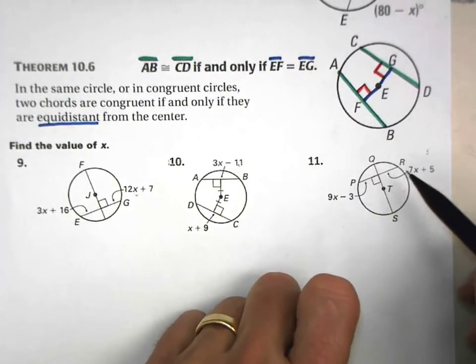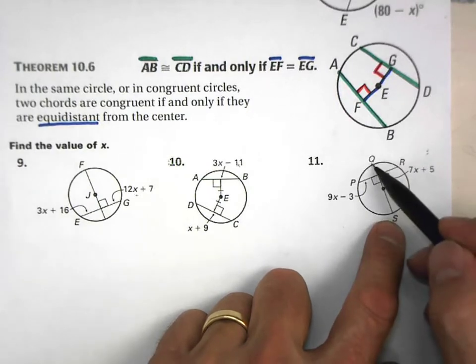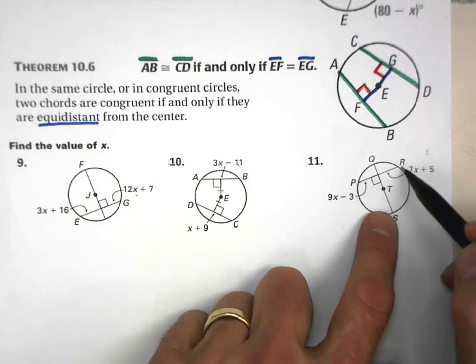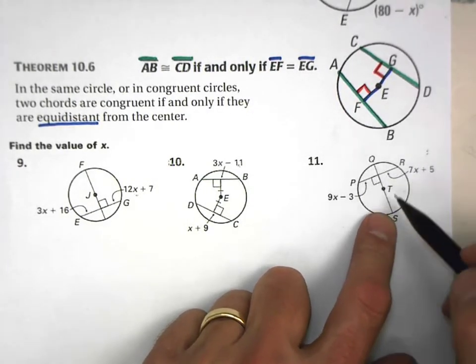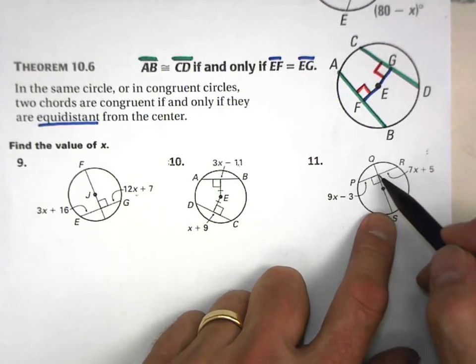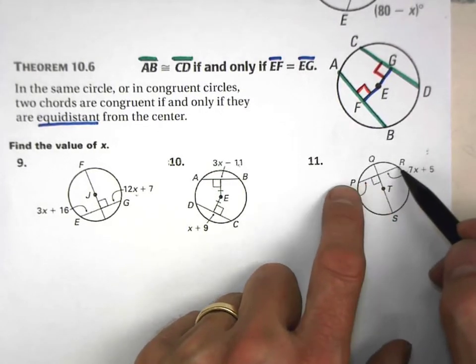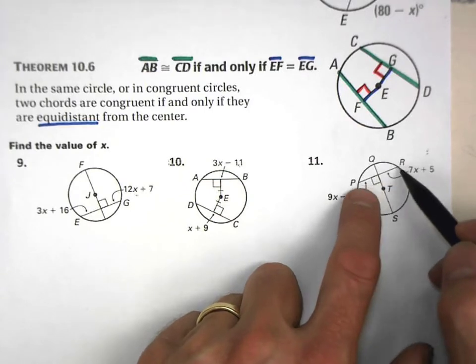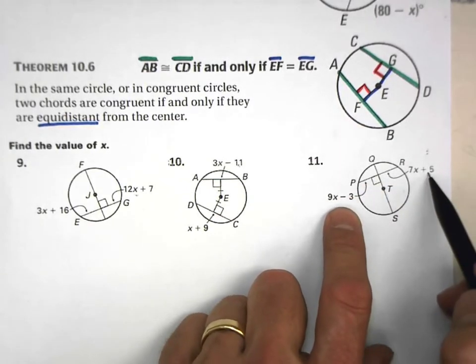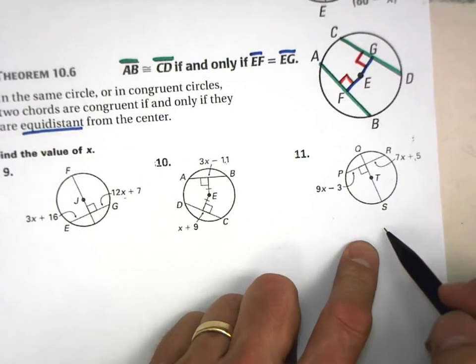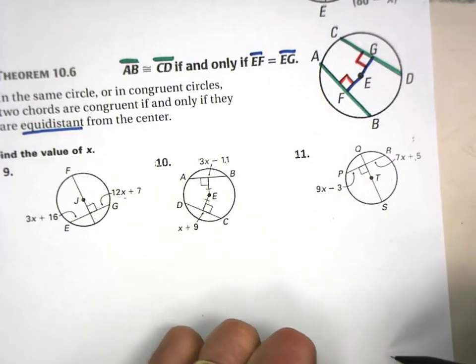Here we have a diameter that's perpendicular to a chord, and therefore the diameter is bisecting that chord. Therefore these two segments are congruent to each other. Take these two expressions, set them equal to each other, and solve for x.